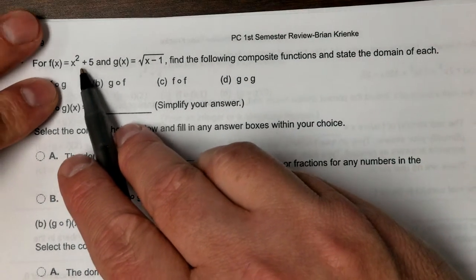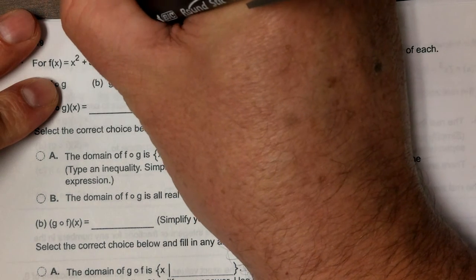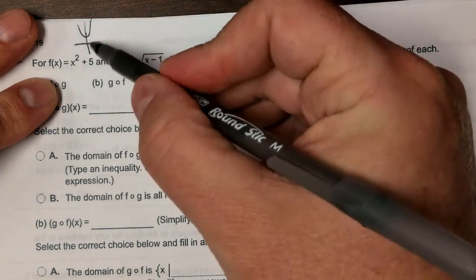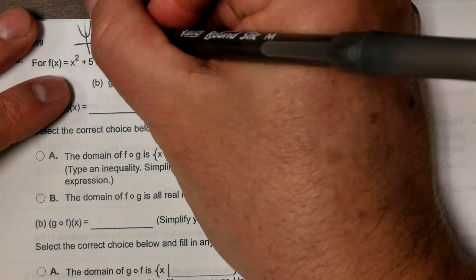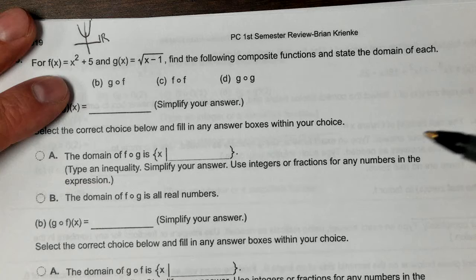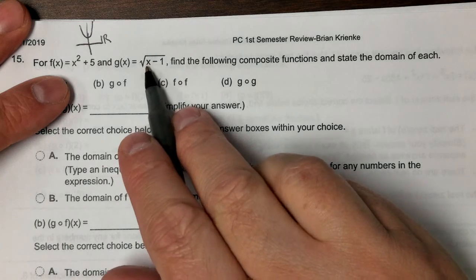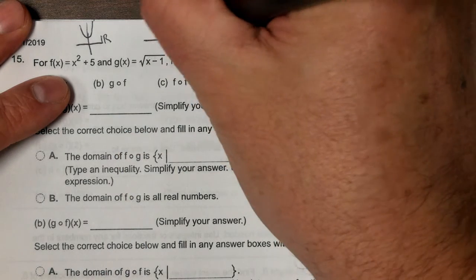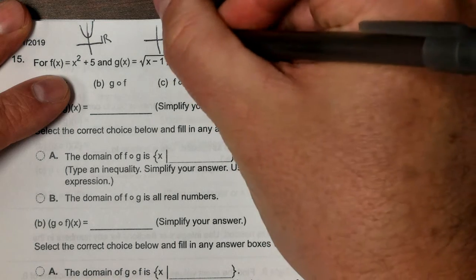So for x squared plus 5, what that graph looks like is a parabola that's shifted up 5 units. So it looks like that. So that particular domain would be all reals because there's no limitations. The G domain would be x greater than or equal to 1.